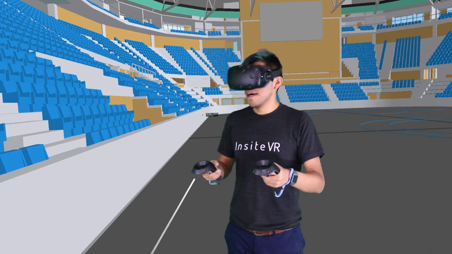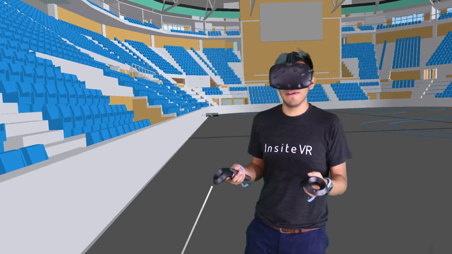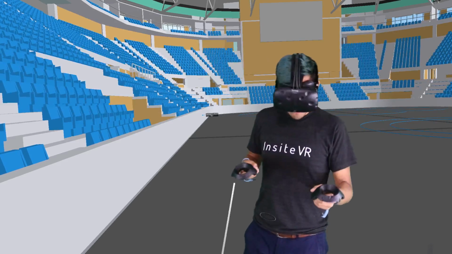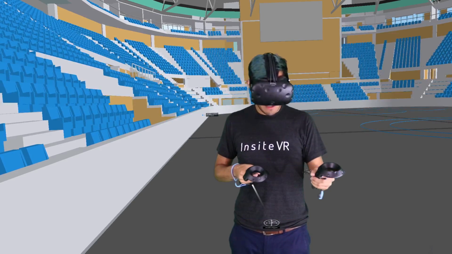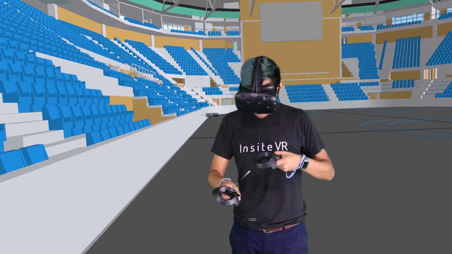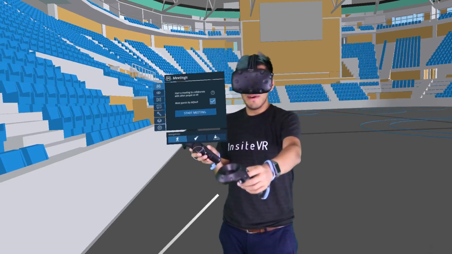Now, the last thing that I want to talk about in terms of data that makes its way from Navisworks into InsiteVR right now is layers. So I'm going to open up a menu. I've got a menu here, and I'm actually going to make it easier for you guys to see. Give me 1 second so I can put it on my hand. Okay, so I've got this menu here. Hopefully you all can see it.